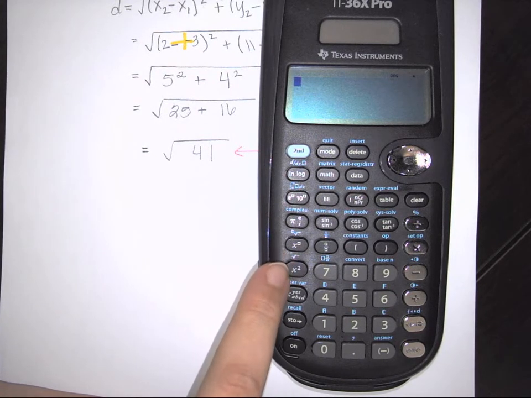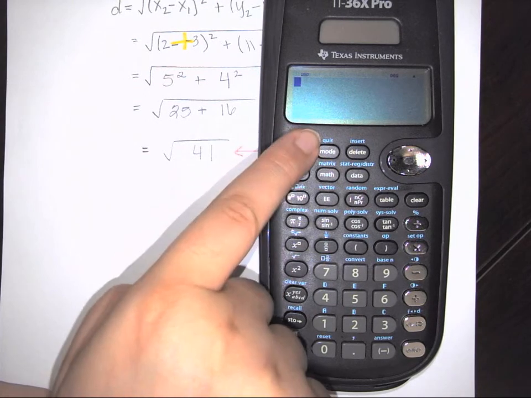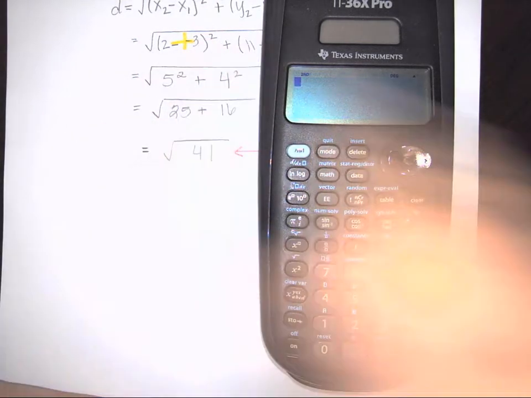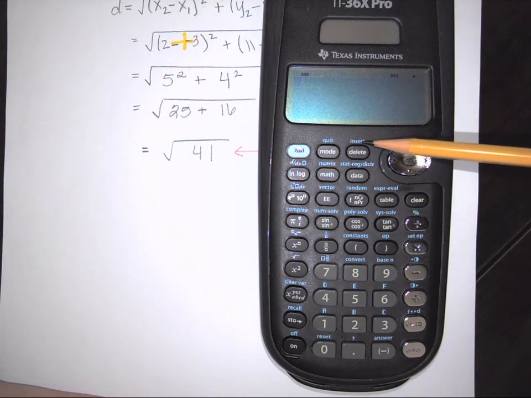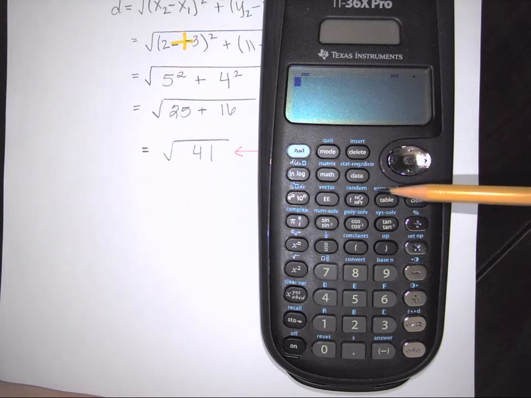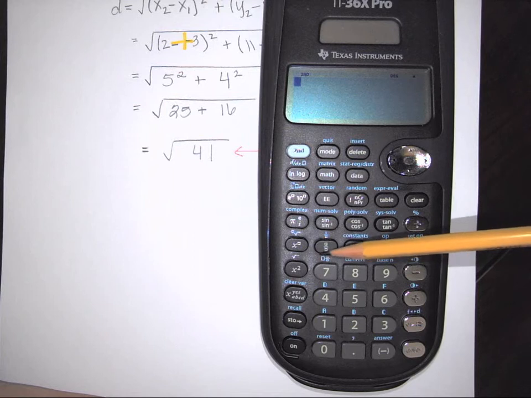It's this little blue term that's above my x squared button. In order to get to your menu that's on top of the buttons, you have to hit your second. Notice you get this little second that shows up right here in the upper corner of your calculator that tells you that you now are in the mode to be able to use all of these blue letters or numbers or menus that are up here.